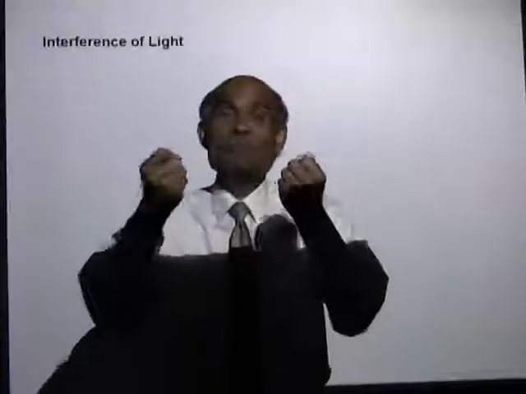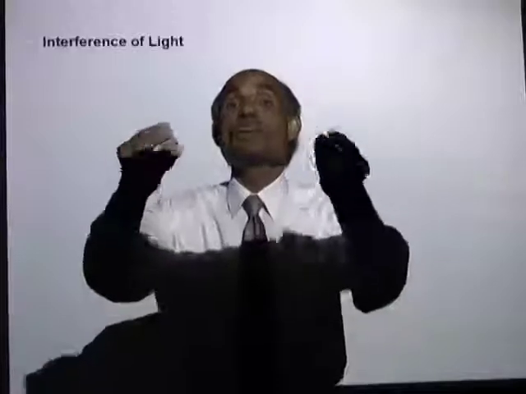We are now going to look at another important characteristic of light, interference of light. Now, in the discussion on wave motion, we talked about how two waves meeting at a point can either produce a bigger wave or no wave at all.